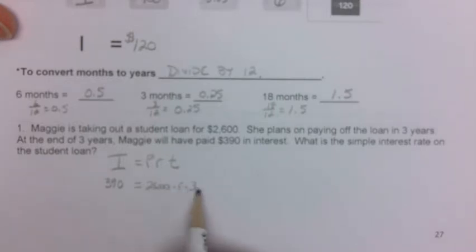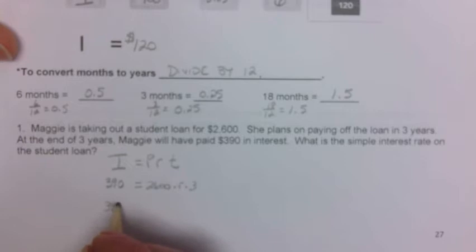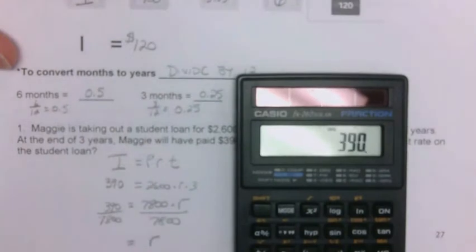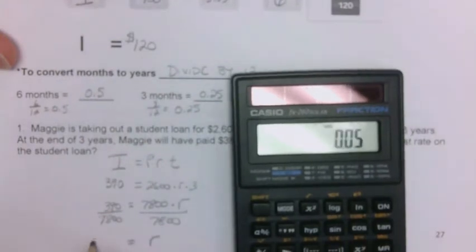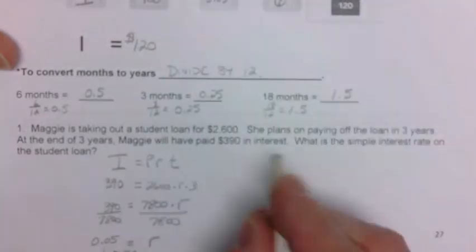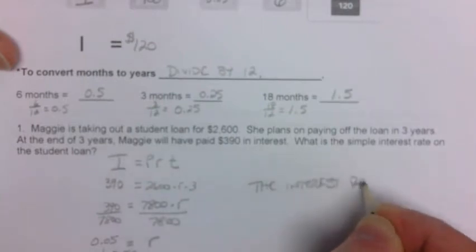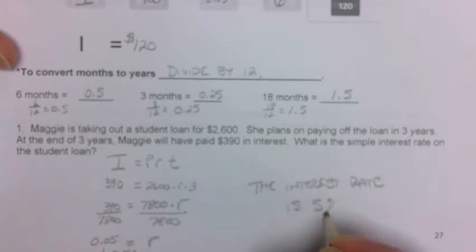Multiplication is commutative, so I can multiply in any order. So I'll actually multiply 2,600 by 3. So I'm going to have 390 equals 2,600 times 3 is 7,800 times R. Now to get the value of R, just divide each side by 7,800. That'll leave you with R on the right. 390 divided by 7,800 is 5 hundredths, which we know is 5%. So we can say the interest rate is 5%.